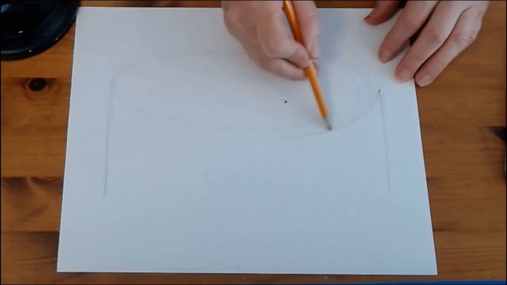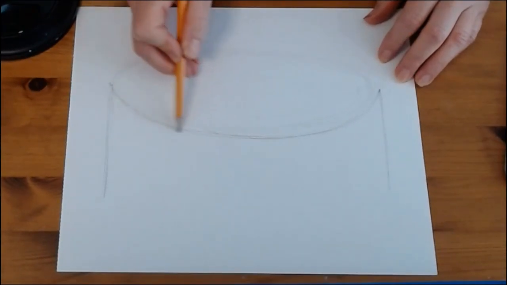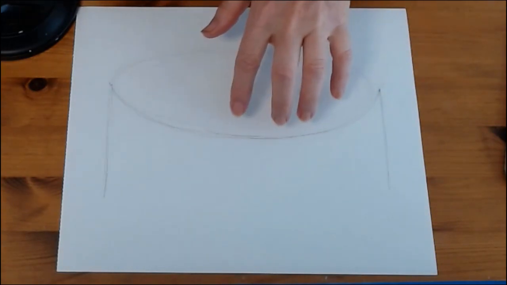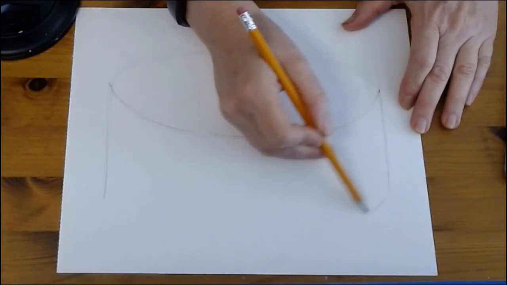Now we're going to look at this curve. And remember, I don't want you to draw it darker. I'm drawing it darker so that you can see it. And I am going to make a parallel curved line here, hopefully. Let's see how I do.